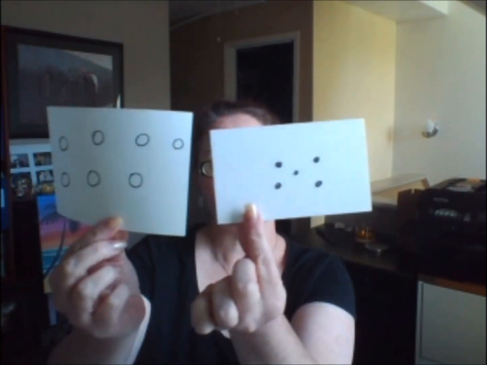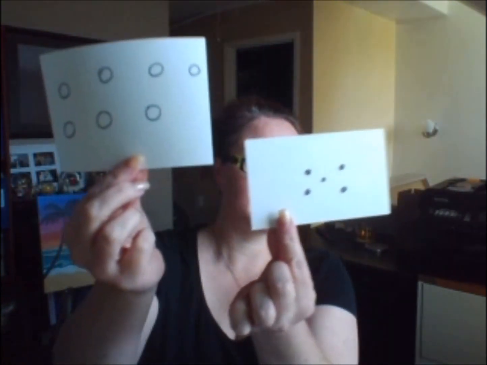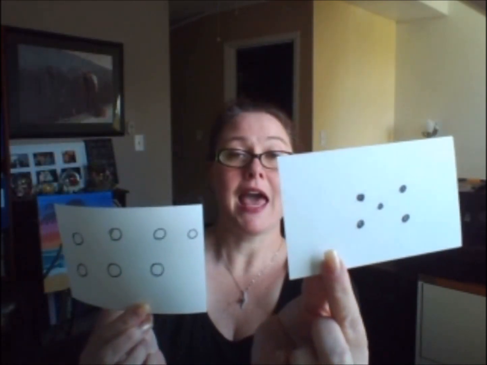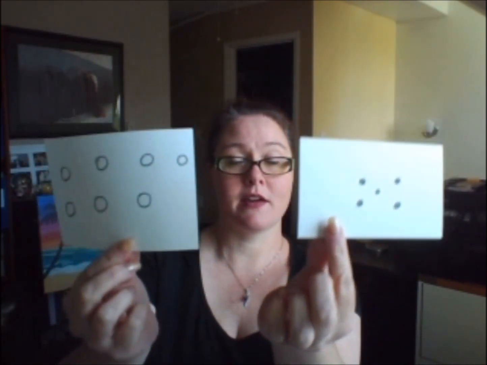And comparing numbers, KCCC6. Identify whether the number of objects in one group is greater than, less than, or equal to the number in another group. So you might want to have these 2 groups. Now we know this is 7 because we counted it before. We know this is 5. So which one has more? The 7 has more. Which one has less? 5 is less. How do you know? Okay, and then having another one with 5.